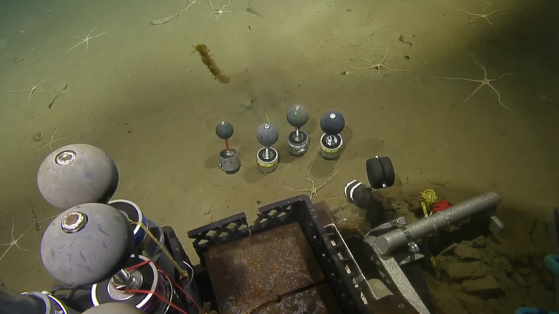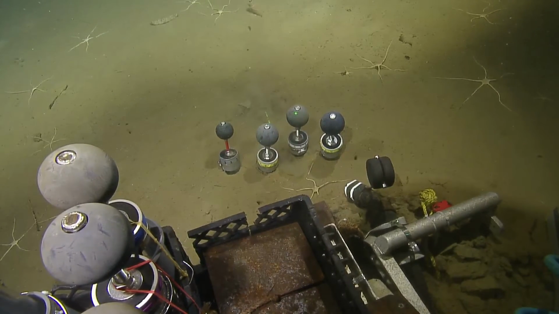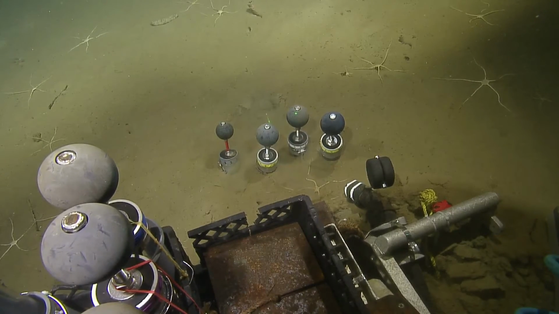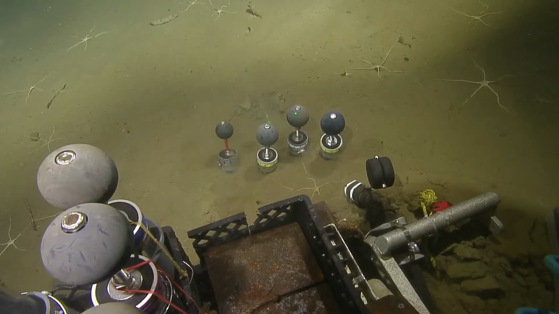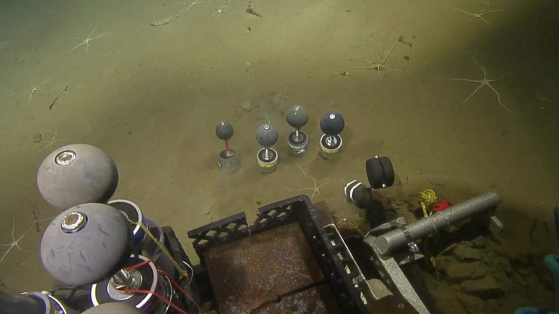Ooh, look at that beautiful polychaete. That was cool, scampering across our field. Okay, is that what you were talking about? Yeah. I didn't get a close look at it. So I mean, it could be a sea cucumber. Is it the same one? Yeah. It's coming and going? Yep.